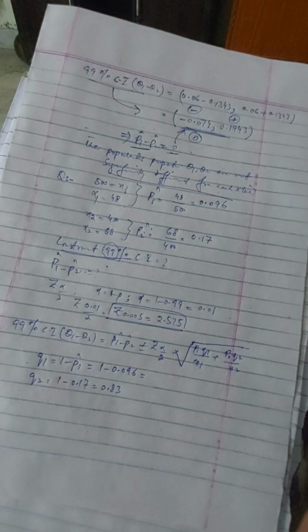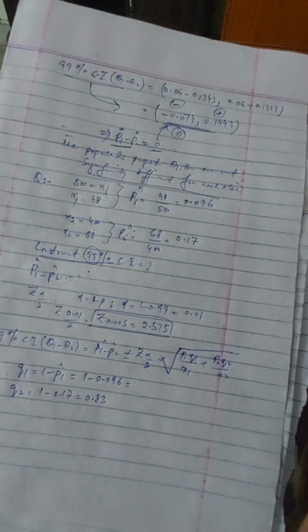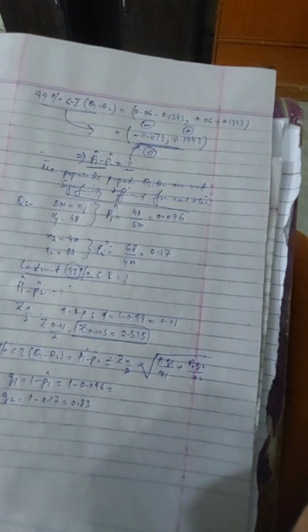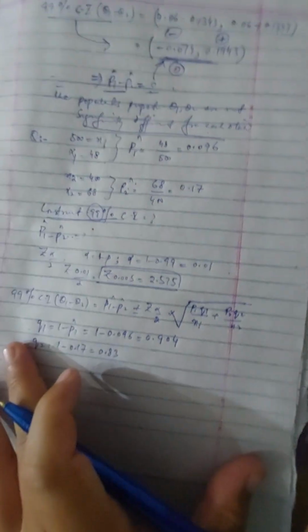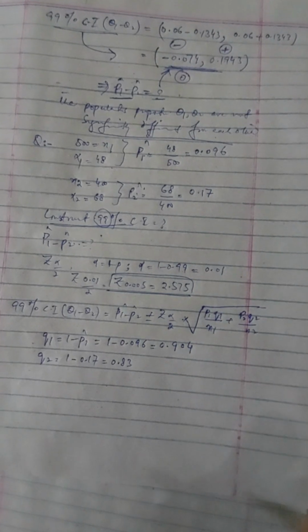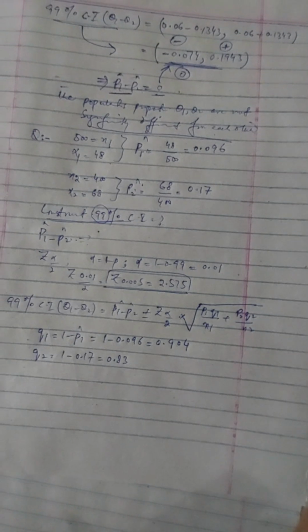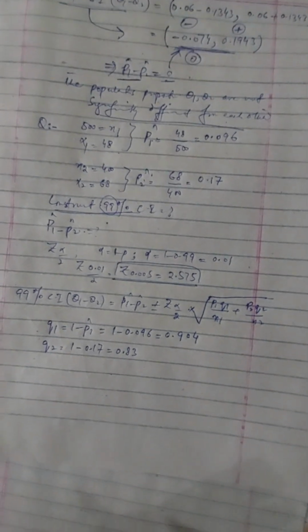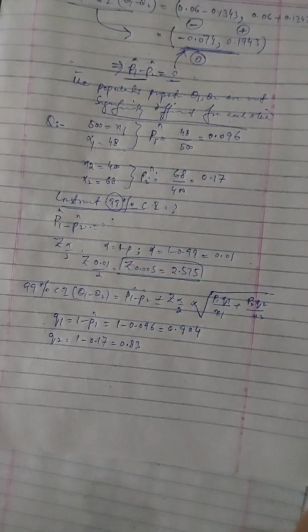Let me calculate the other one: 1 minus 0.096 gives 0.904. Okay, now we have Q1 and Q2 also, and we have N1 and N2 also, so let's put it in the equation and find out the proportional difference of the two true populations.